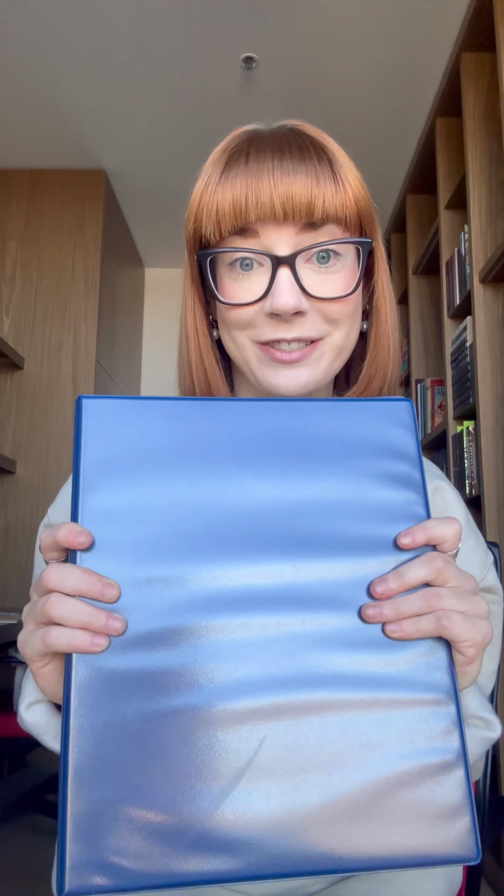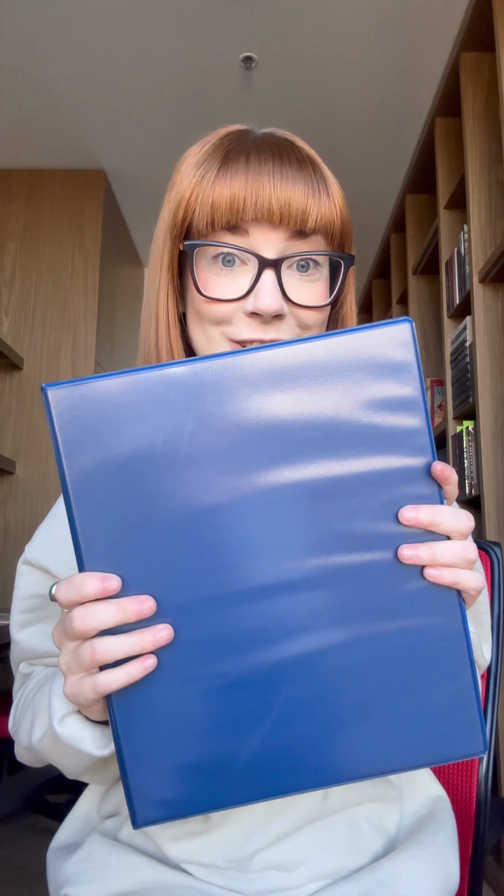Today I'm going to be showing you my placement folder that I have prepared for going on placement in the next couple weeks. I'm also going to be showing you a very amazing resource that I'm going to be taking with me for my 3 to 5 year olds that I'm doing placement with. Also at the end, I'm going to talk about 2 very important resources for child safe standards. So without further ado, let's get started.